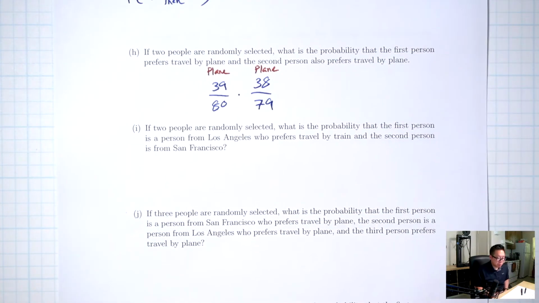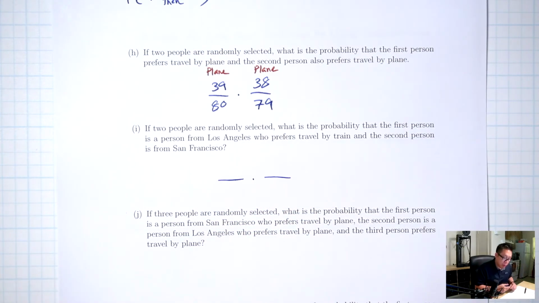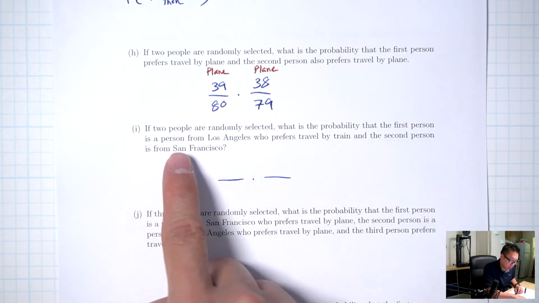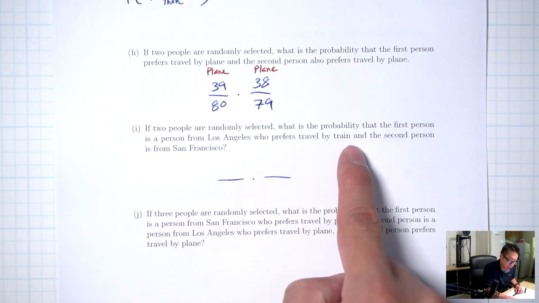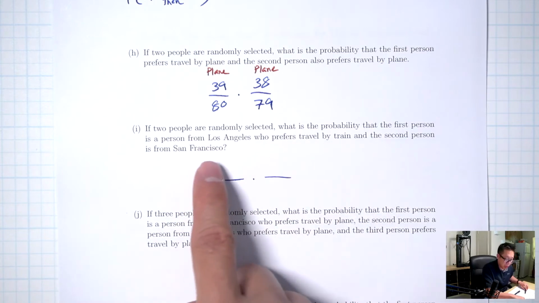Part I. If two people are randomly selected, that already tells me that I need two fractions. What is the probability that the first person is a person from LA who prefers travel by train? So first person is LA train.